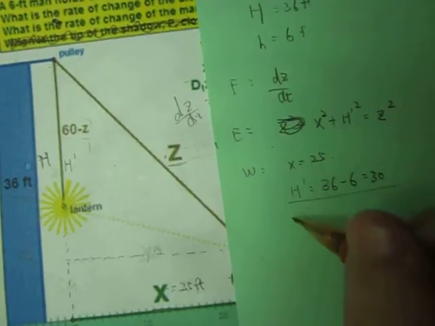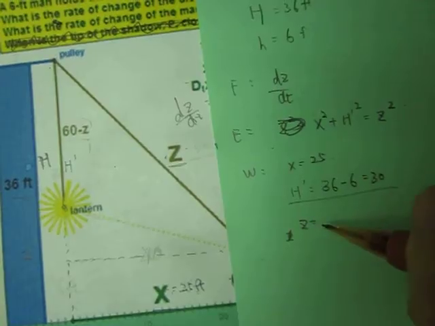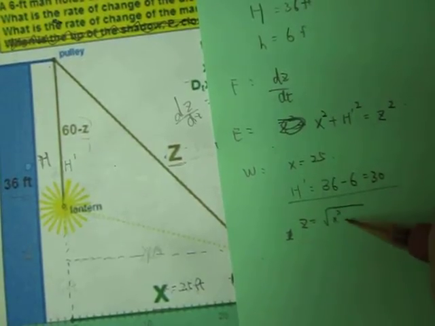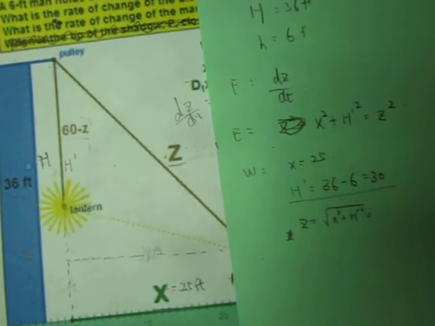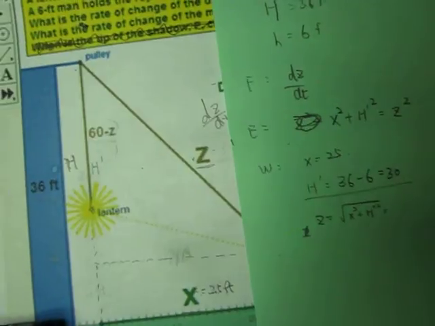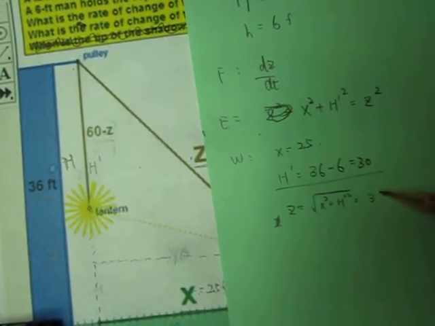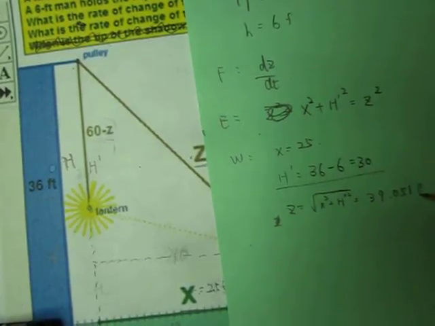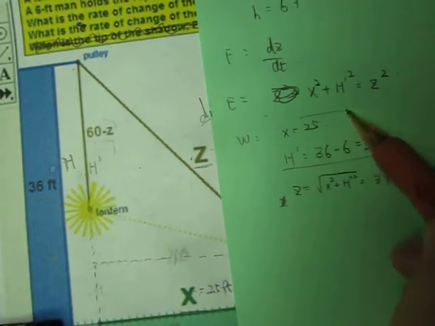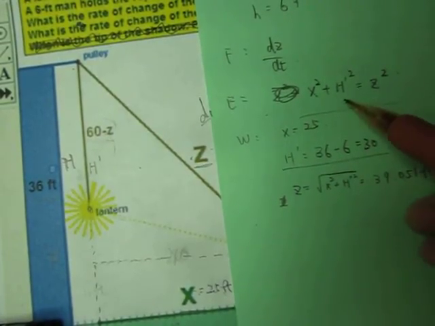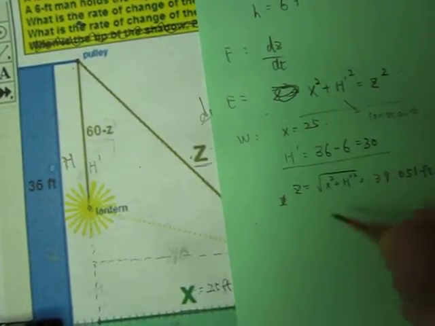And after we take the derivative, so j should be equal to the square root of x squared plus h prime squared. We can figure that out right now, and we can plug into our calculator. The answer should come out equal to 39.051 feet. And then we take the derivative of this whole thing, and since h prime is a constant, after we take the derivative, that becomes 0.